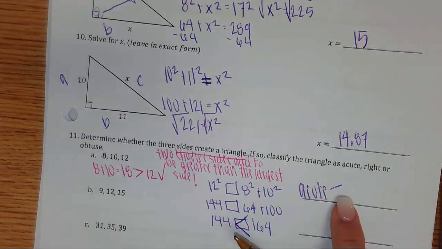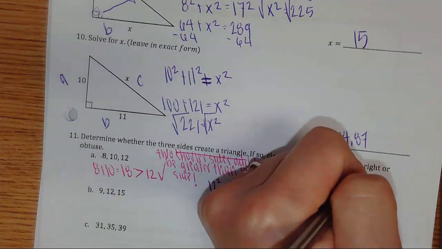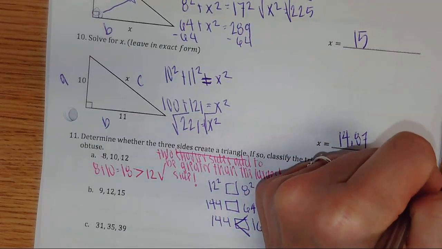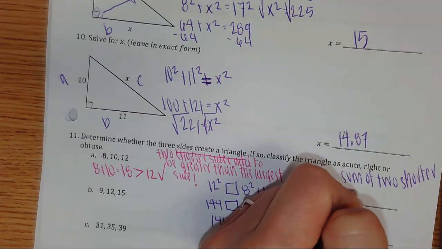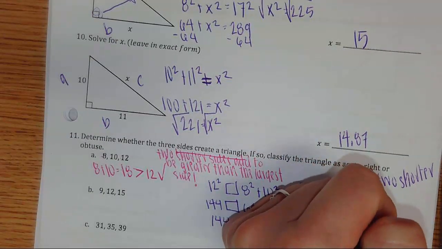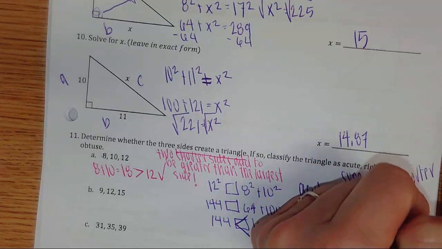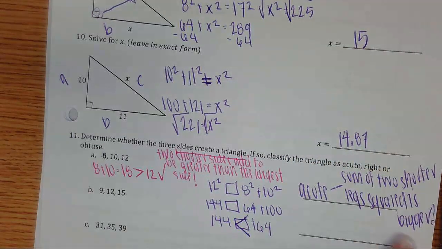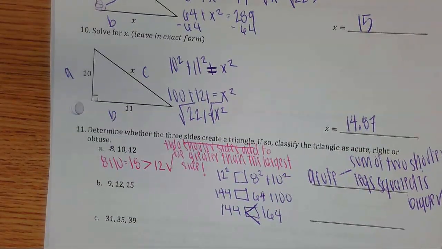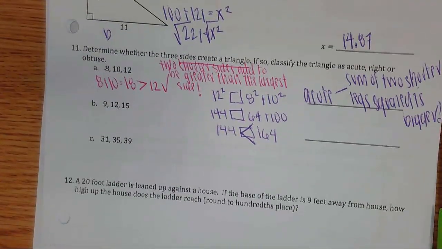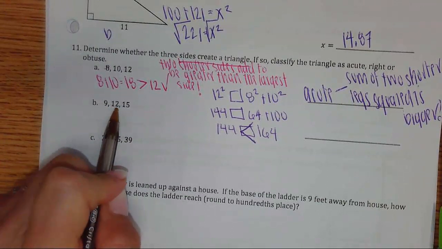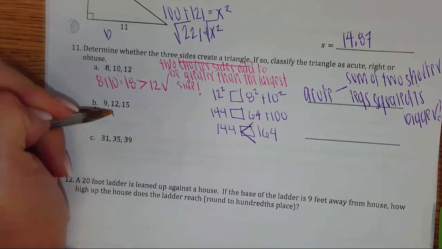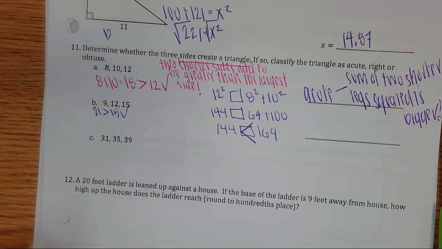All right. Sum of two shorter legs squared is bigger. All right, that's how I know it's acute. And now moving down along, I'm going to add my two shorter legs, 9 and 12, which would give me 21, which is greater than 15, so that works.